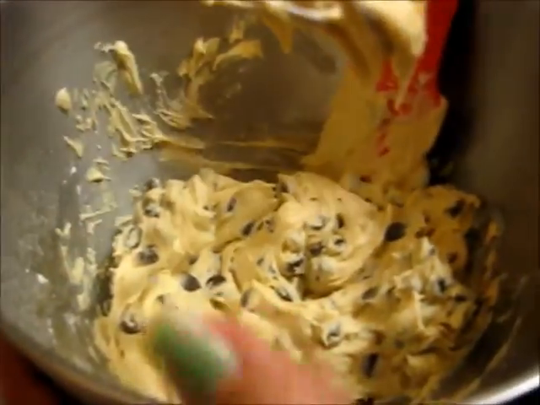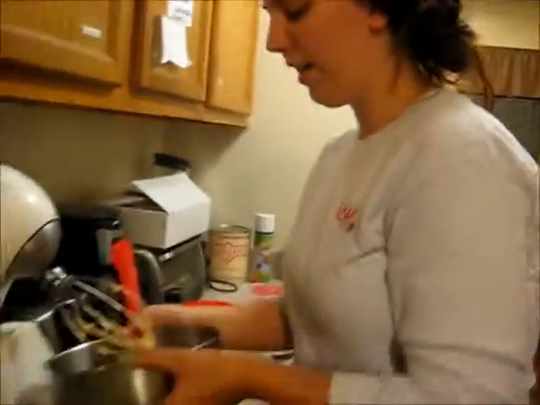Okay, now that those are all mixed, I'm going to spread it into my pre-greased pie pan. The grease helps keep the dough from sticking to the pan. This is because of the oil in the grease.